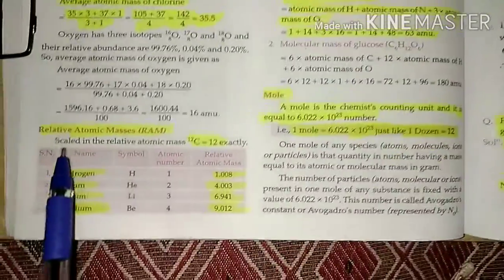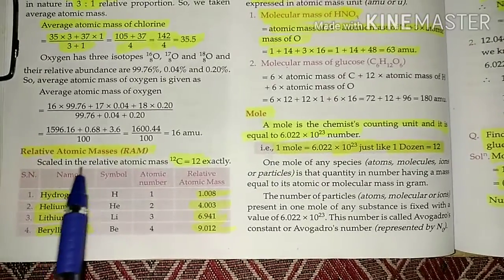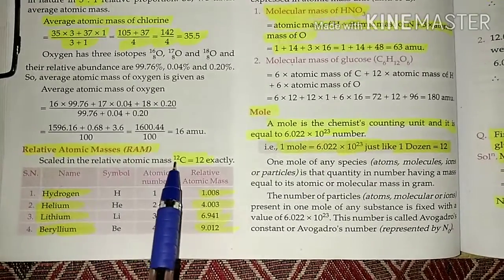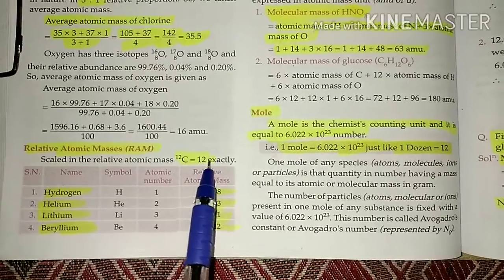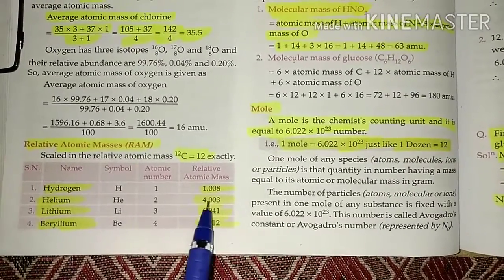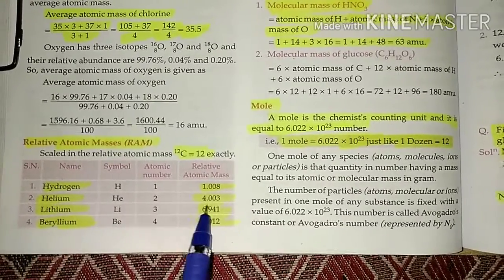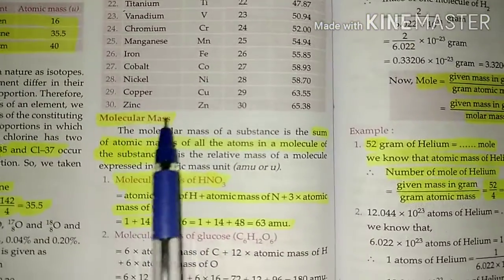Like that, we have relative atomic mass. This scale is related to this one. Carbon 12 is considered as 12. Hydrogen is 1.008. Helium 4.003. Like that, helium and lithium, beryllium, like this, right? Then we have this one, molecular mass.